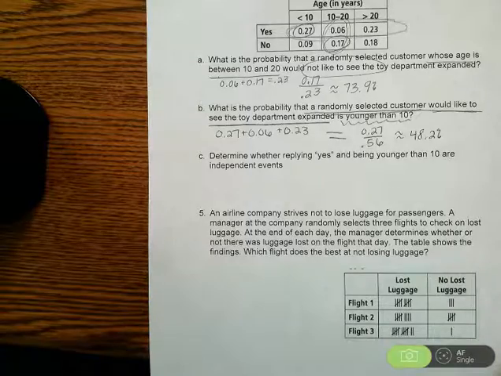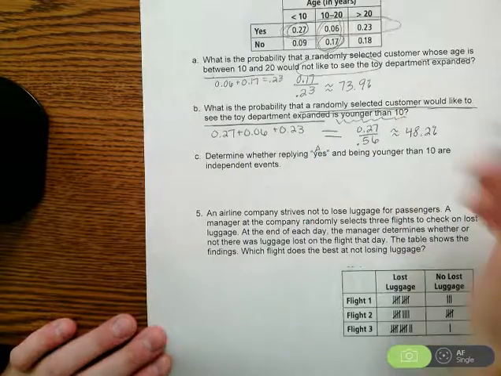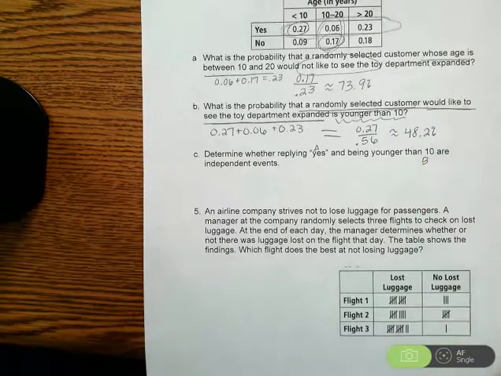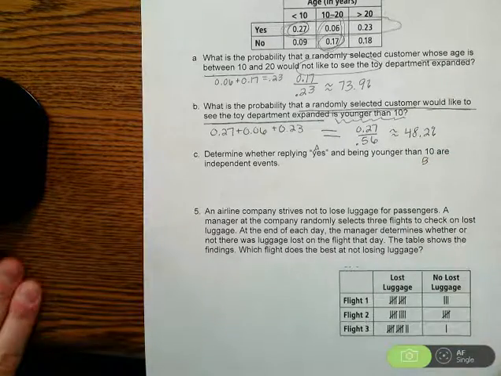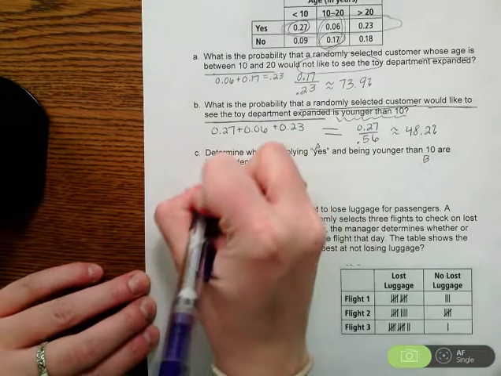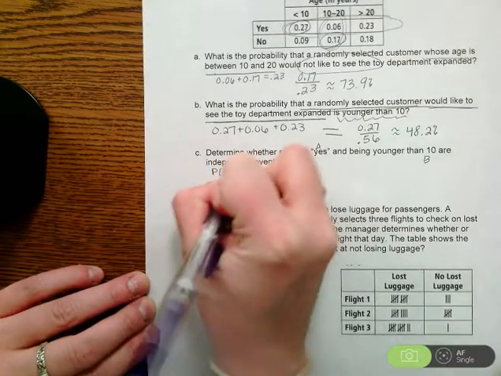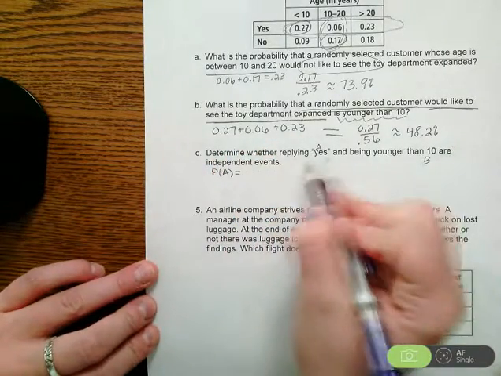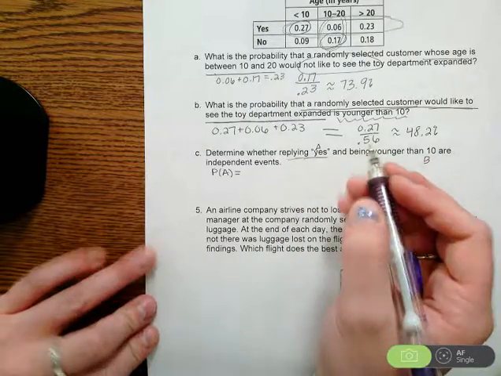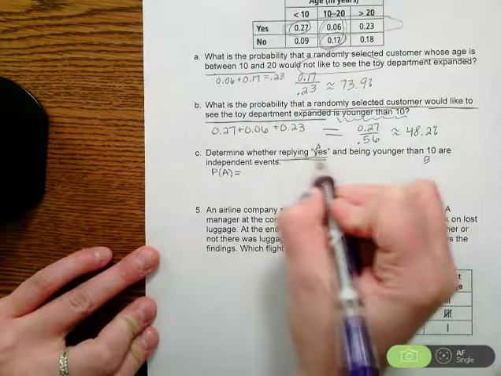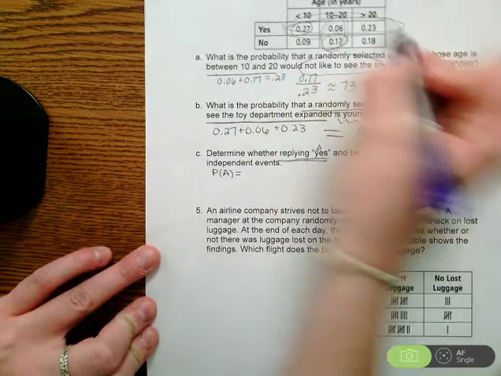It says determine whether replying yes, so we'll call that event A, and being younger than 10, we'll call that event B, are independent events. Okay, so let's look at the probability of A. I need to know all of the cases in which we could reply yes, which is this row up there.